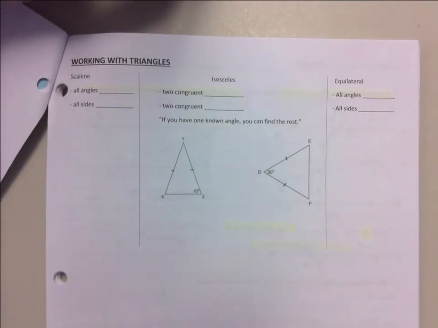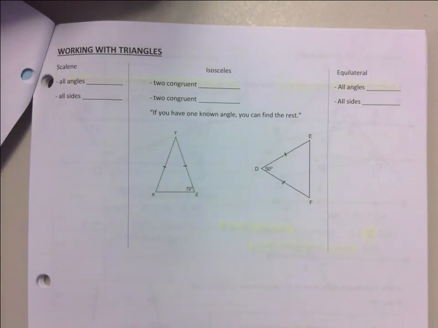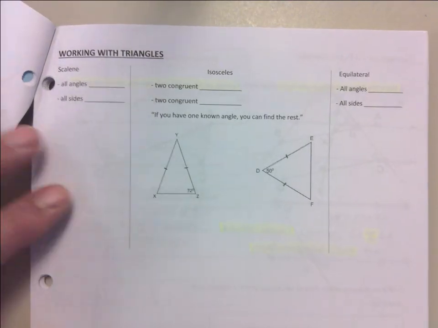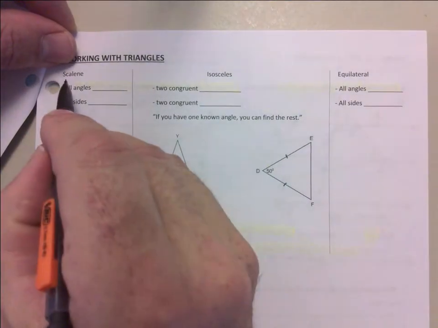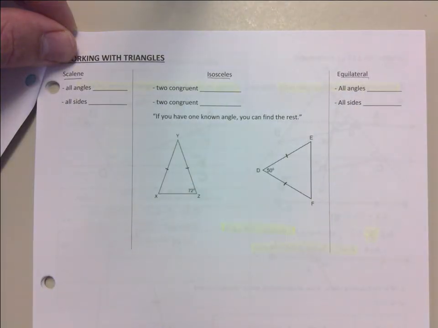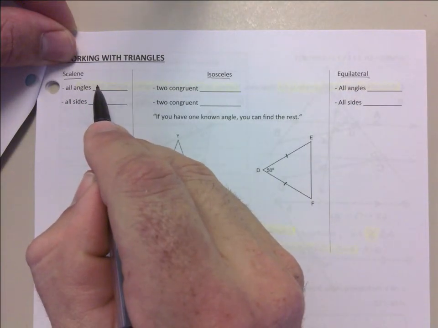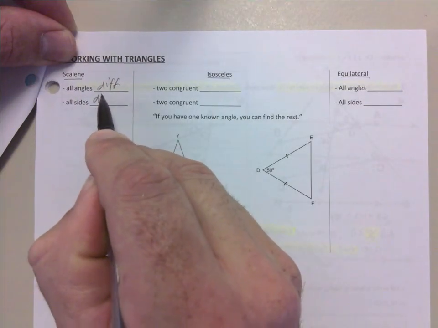Let's go back to page 26 as well. So it's just relevant information. 26, yes. I should have done this right at the beginning, to be honest. But scalene, isosceles, and equilateral are the 3 types of triangles. Scalene, all angles are different, and all sides are different.